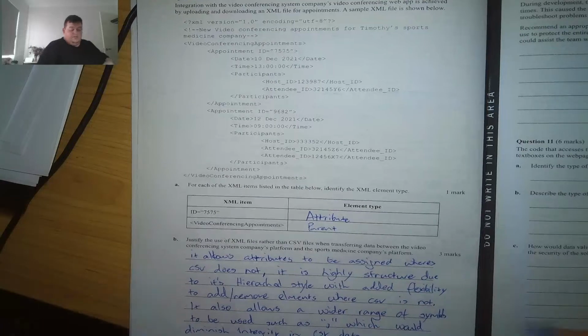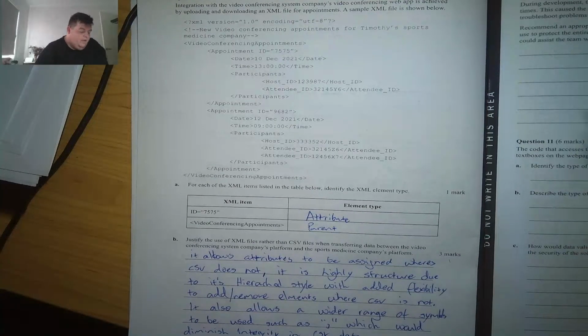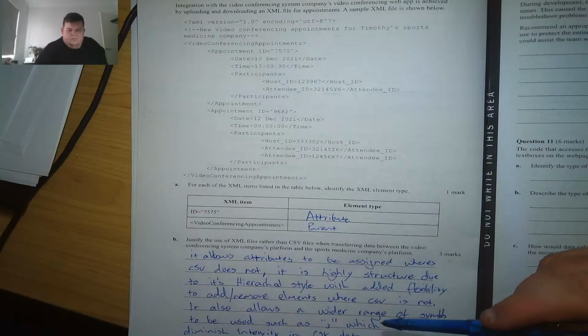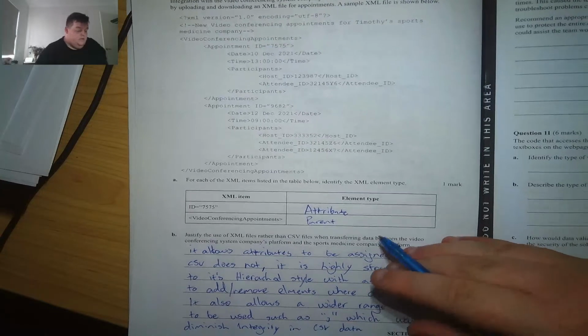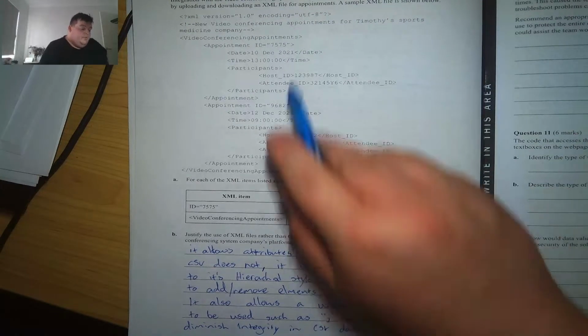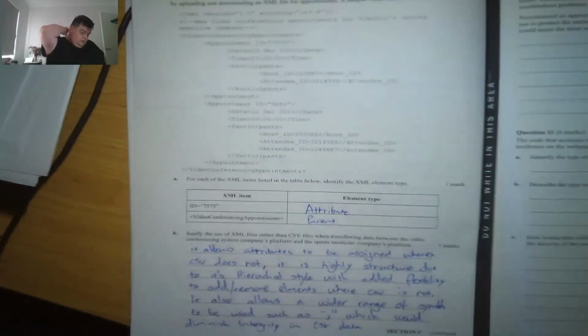So I'm assuming that they want 3 reasons there because it's 3 marks. As long as you compare it back, it should be fine. So I've actually given 4 reasons there, really. So you can assign attributes, which you can see there.